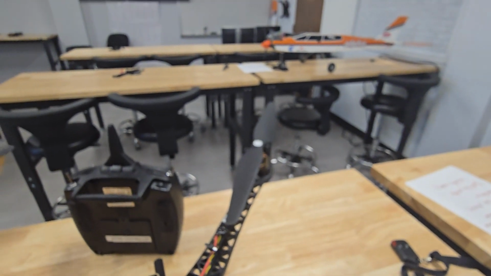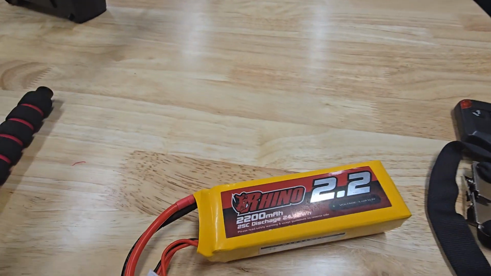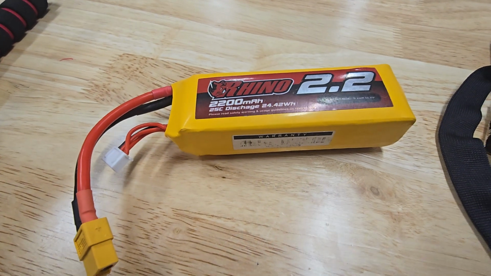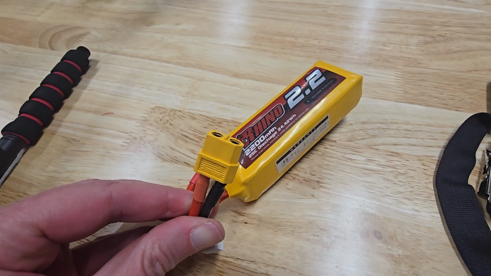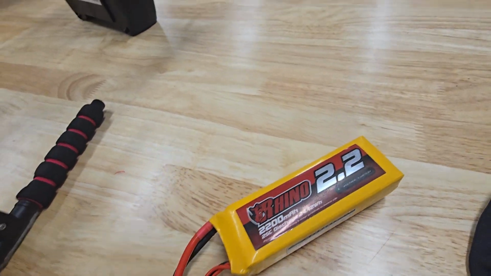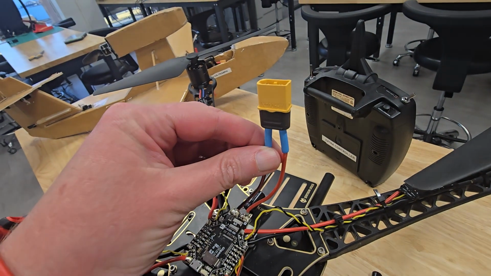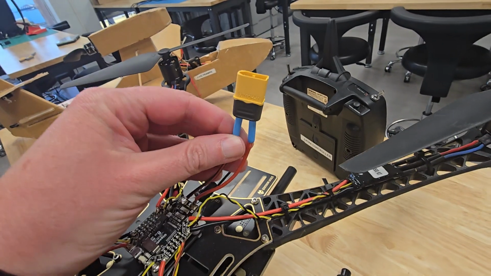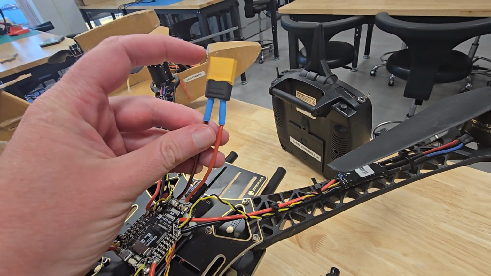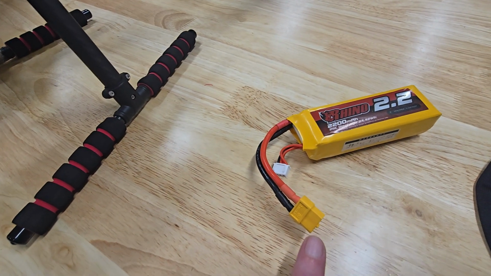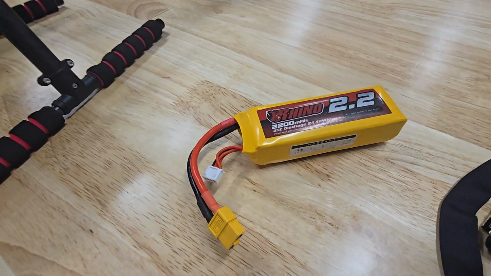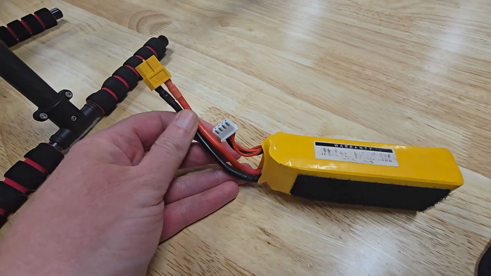Each of them uses a LiPo battery, lithium polymer. You can see the connector here. That is an XT60 connector, also an XT60 connector. You want to make sure that this connector matches with this connector and not shove different connectors into each other. You have your positive and negative leads.